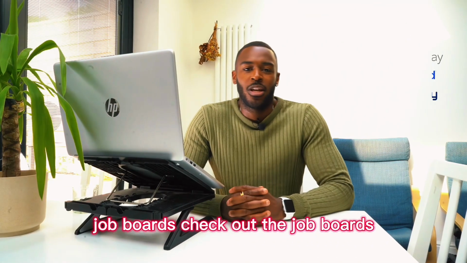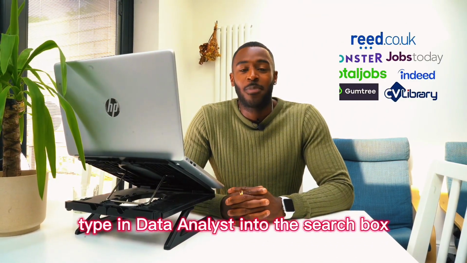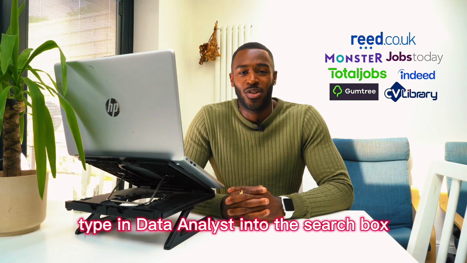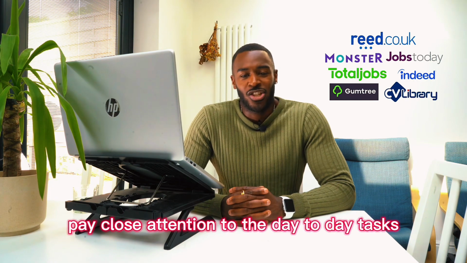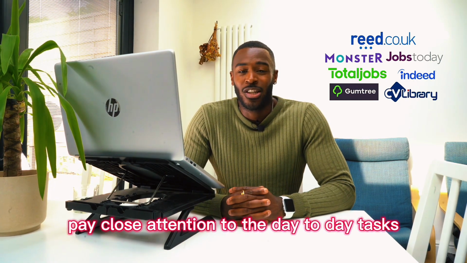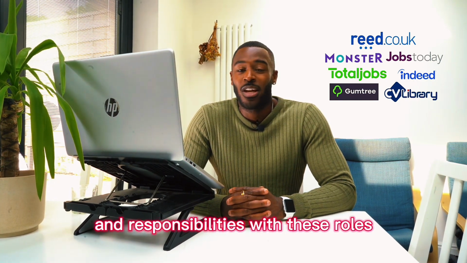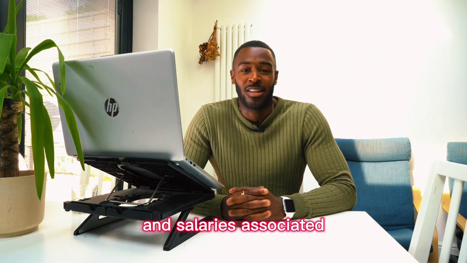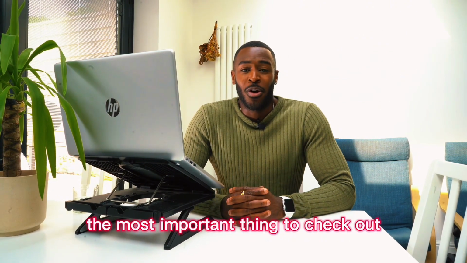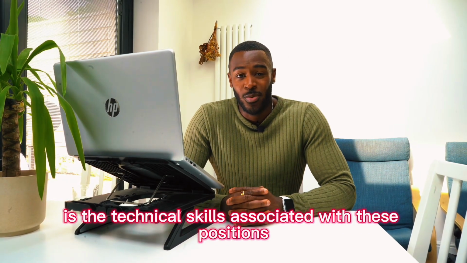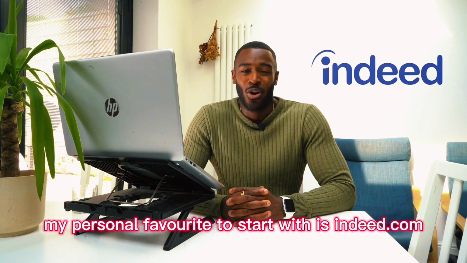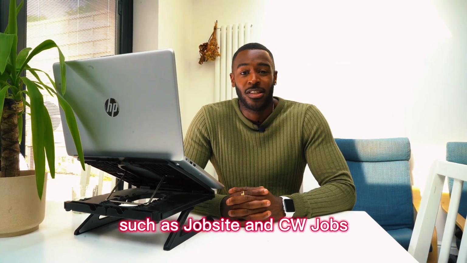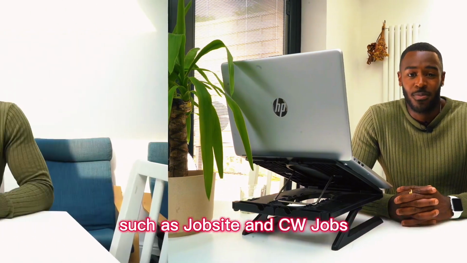Job boards. Check out the job boards, type in data analyst into the search box and have a look at the job specs for these positions. Pay close attention to the day-to-day tasks and responsibilities with these roles, as well as the different sectors and salaries associated. The most important thing to check out is the technical skills associated with these positions. My personal favorite to start with is Indeed.com. There are others such as JobSite and CW Jobs.